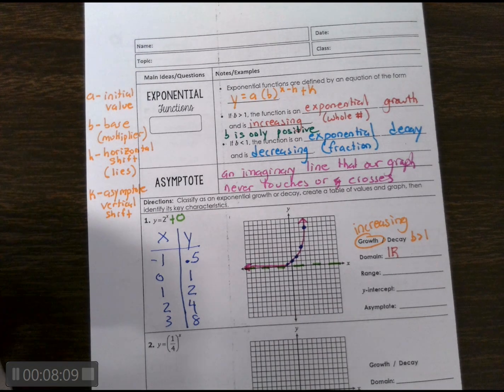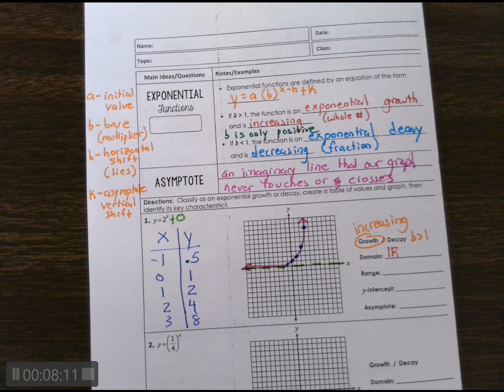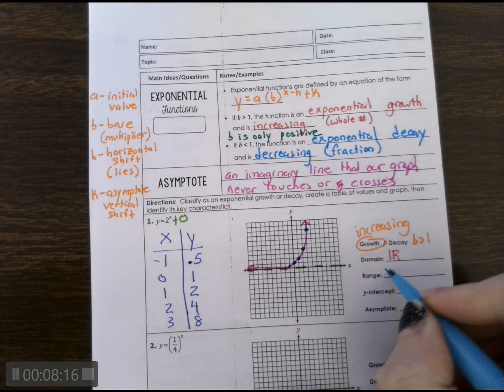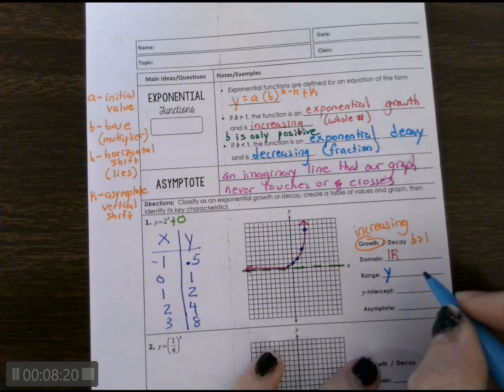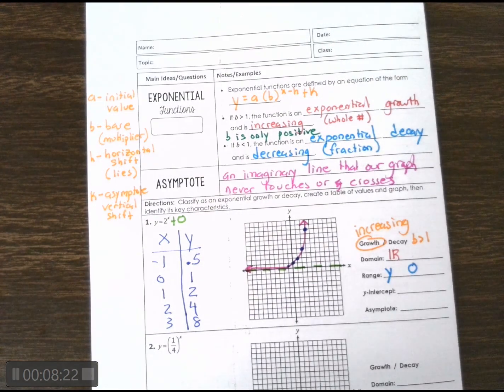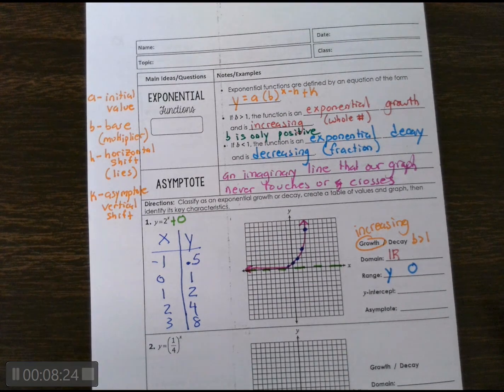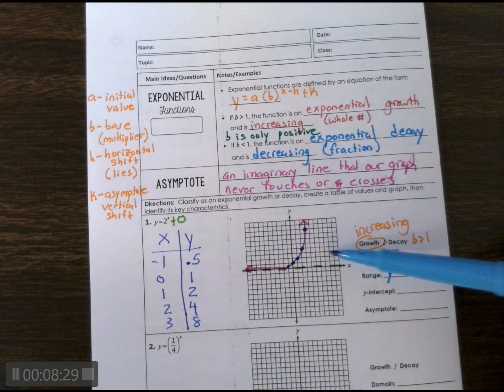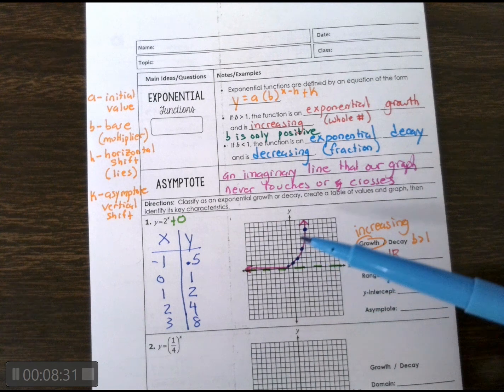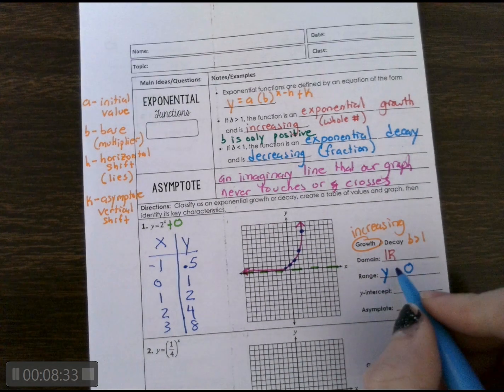Okay, now our range deals with our y value. So that's going to be our y. And it also deals with our asymptote, which is 0. All we have to do is figure out if our graph is below our asymptote or above it. Our graph is above our asymptote, so y is going to be greater than 0.